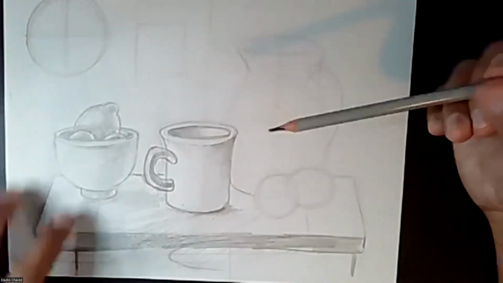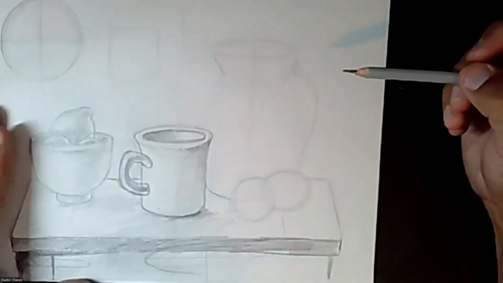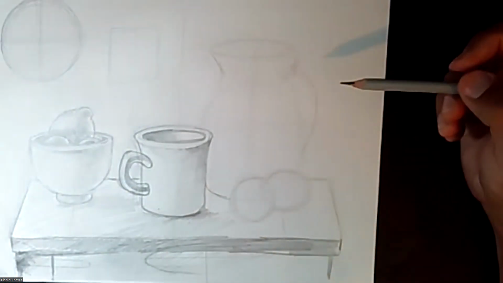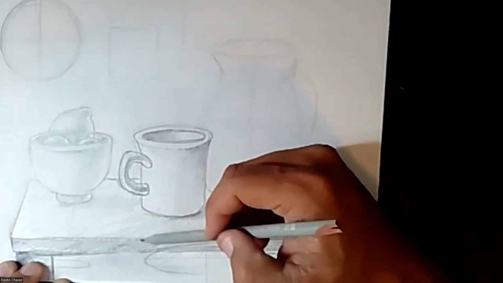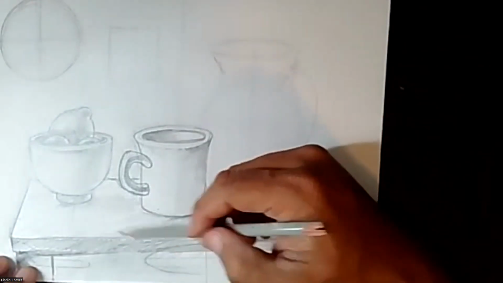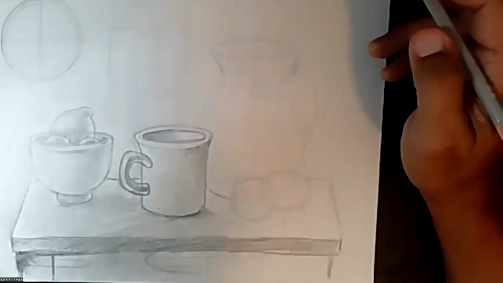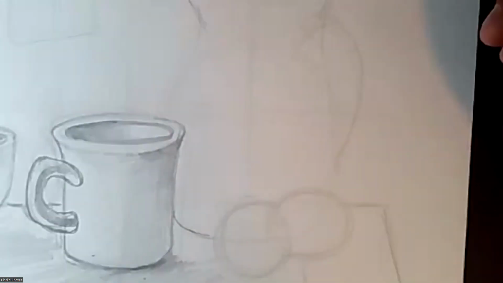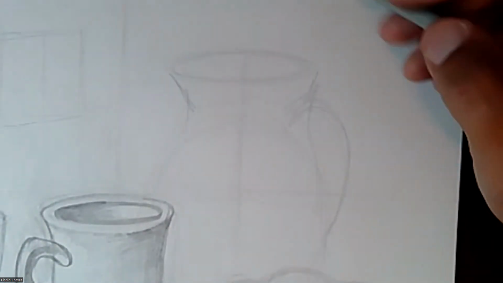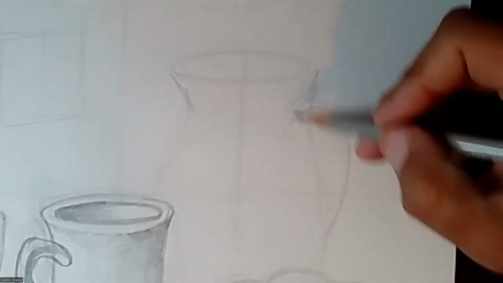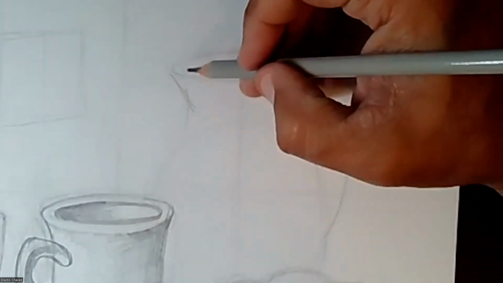And all that shaded. All right, let's do the mug and the lemons. And there's, I don't know, some kind of recipe or some kind of book on the table. I'm not going to worry about it. All right, here we go. The hardest part is probably the top. The top does have a little bit of a spout.